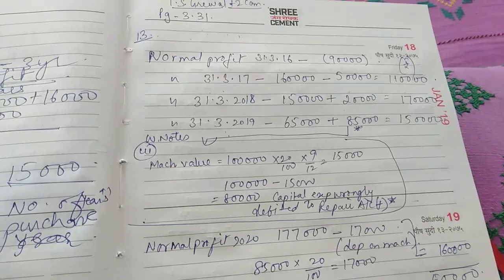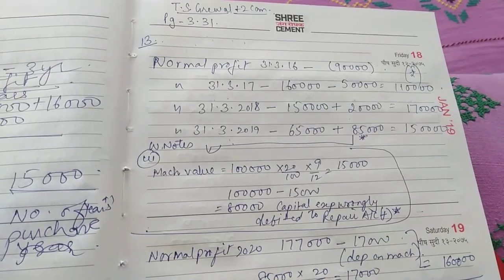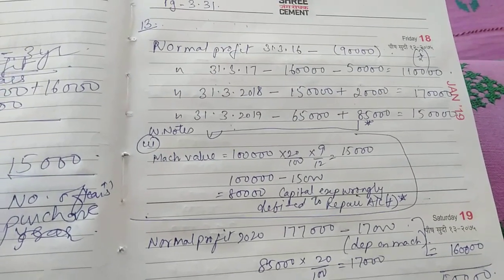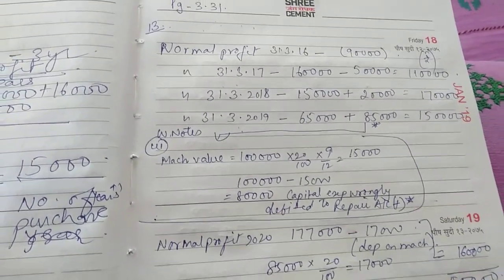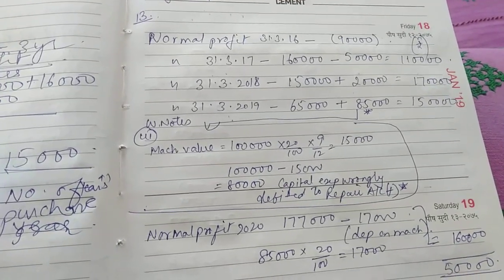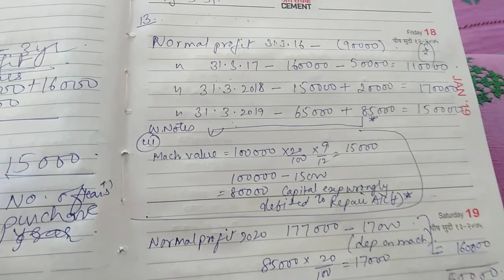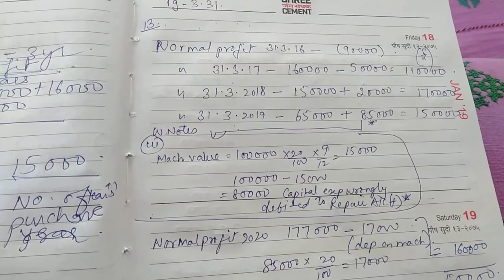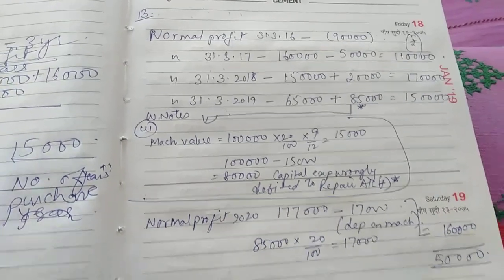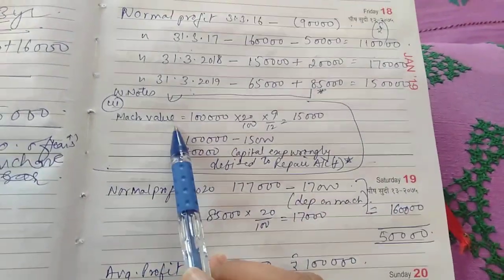Overhauling cost of second-hand machinery purchased on 1st July 2018 amounting to 1 lakh. So a machine was purchased for 1 lakh on 1st July 2018, and it was debited to repair account. See, it is wrong. It is a capital expenditure. It cannot be debited to repair account. Depreciation is charged at 20% on written down value method. So you have to firstly calculate depreciation. So you look at the working note.